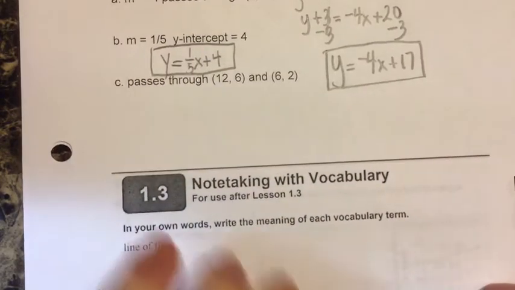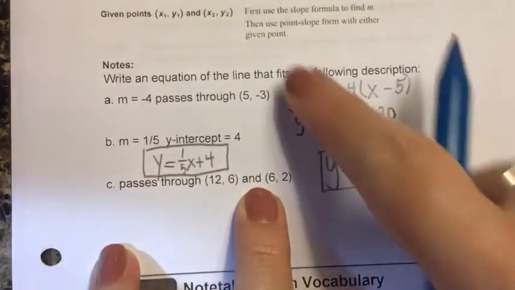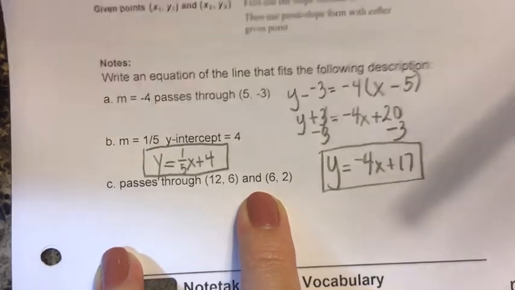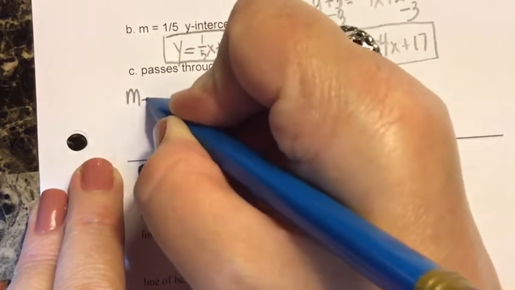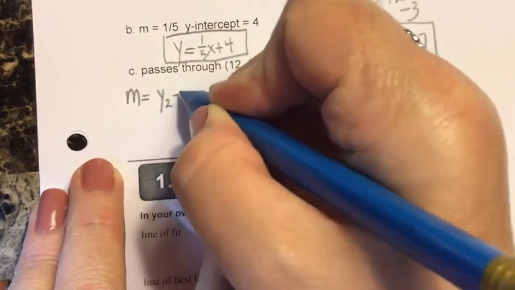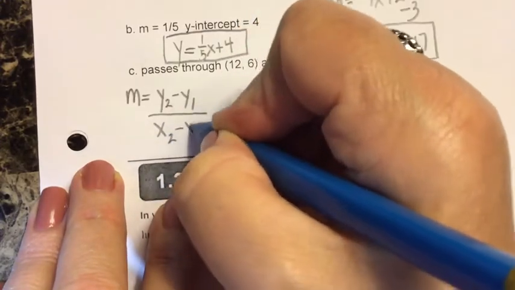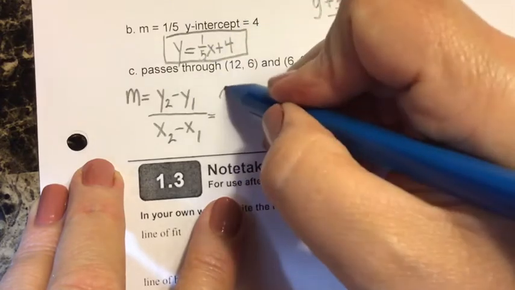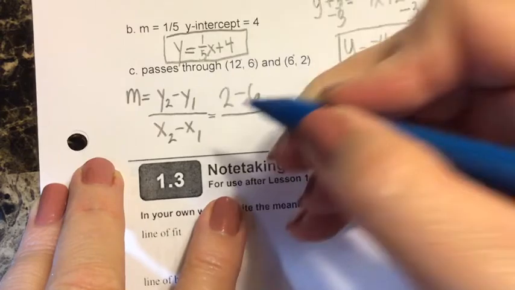For letter C, we're going to follow what it says here, given 2 points. So the first thing we'll do is find the slope. If you don't remember, the formula for slope is y sub 2 minus y sub 1 divided by x sub 2 minus x sub 1.